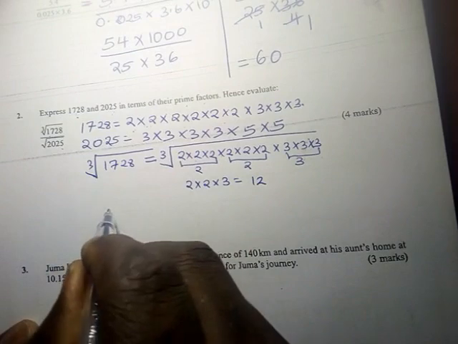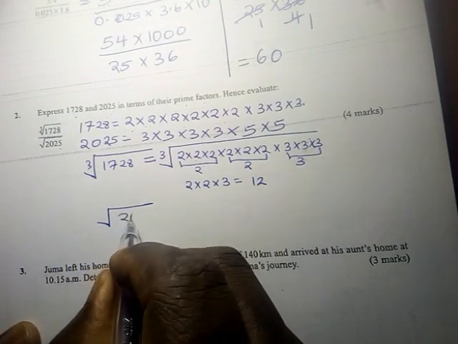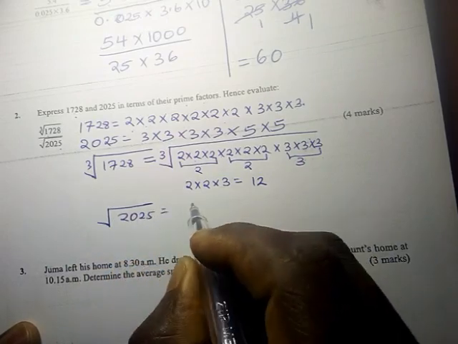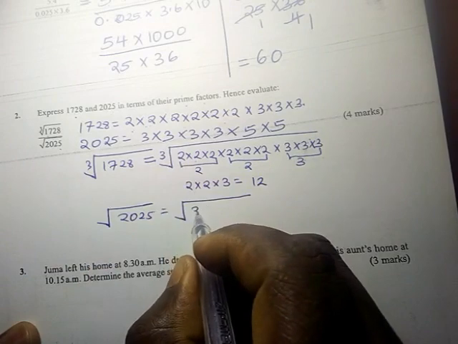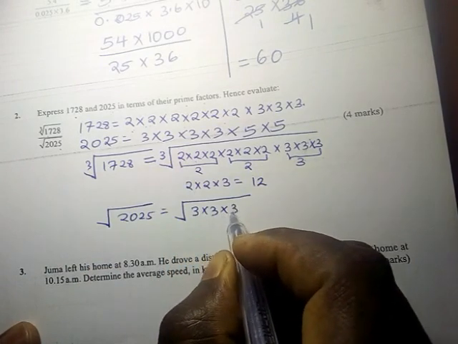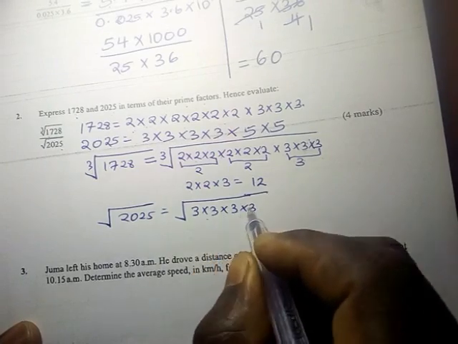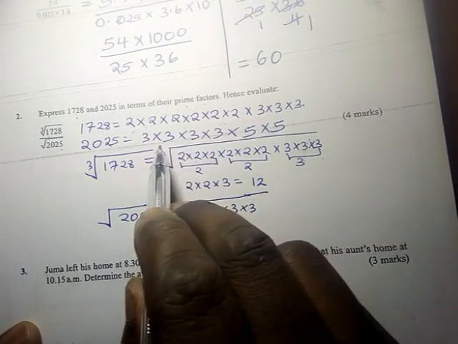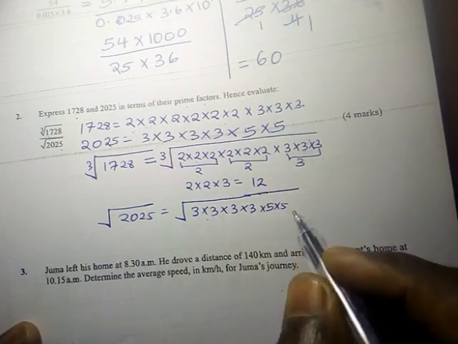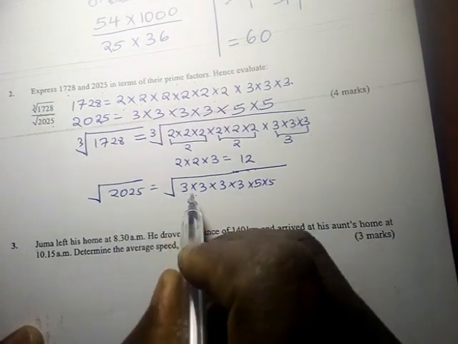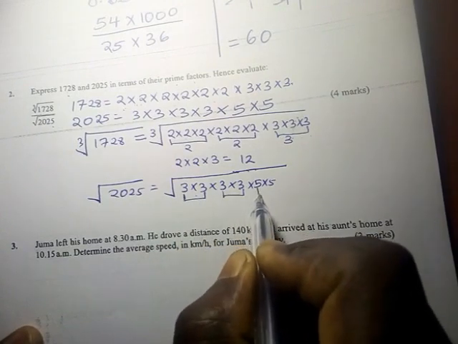And then the square root of 2025, that means it's the square root of 3 times 3 times 3 times 3 times 5 times 5. So for the square root, we group them into 2. From the 2, you pick 1.